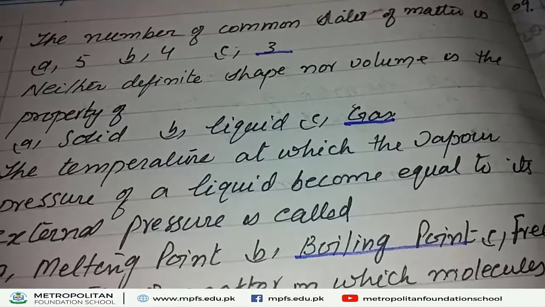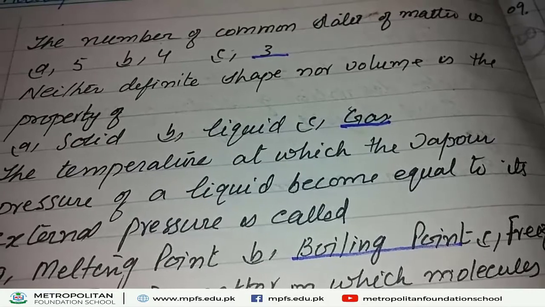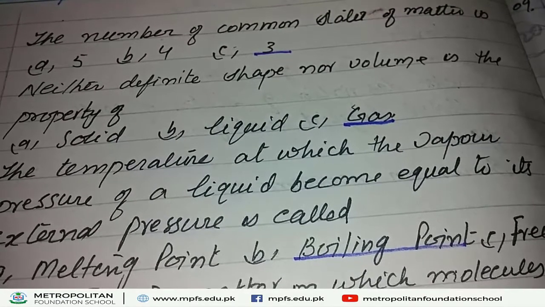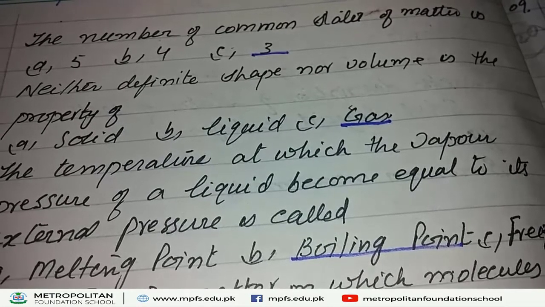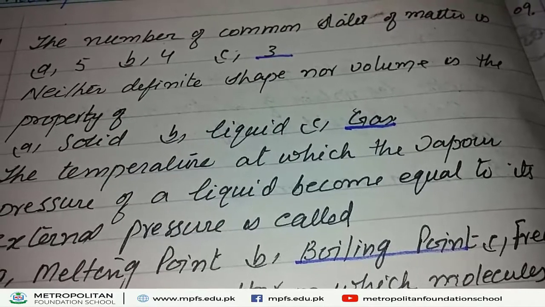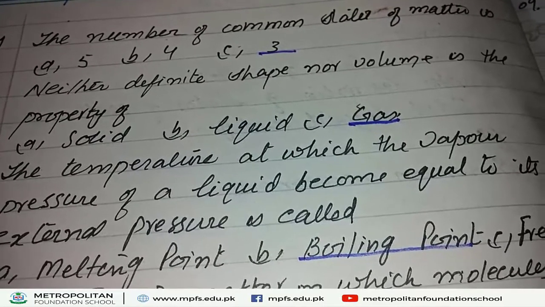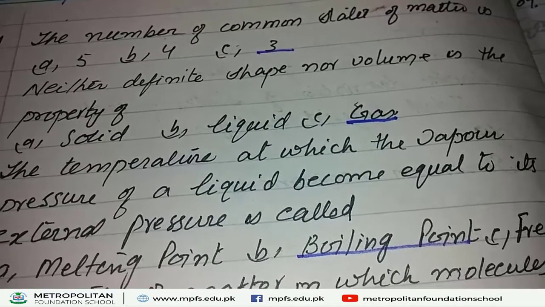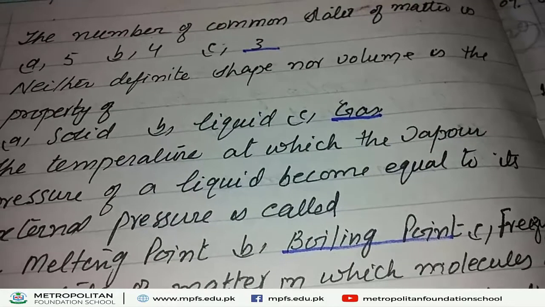MCQs number 2. Neither definite shape nor volume is the property of. Which state of matter has neither definite shape nor specific volume? Option A, solid, option B, liquid, and option C, gas. So the correct option is option C, that is gas. Gas has neither definite shape nor specific volume.